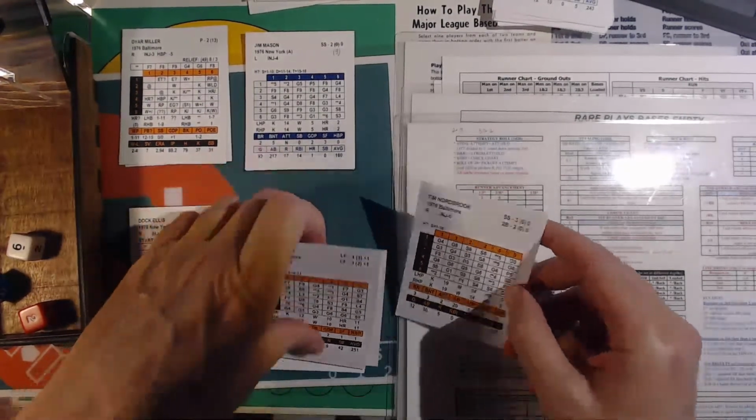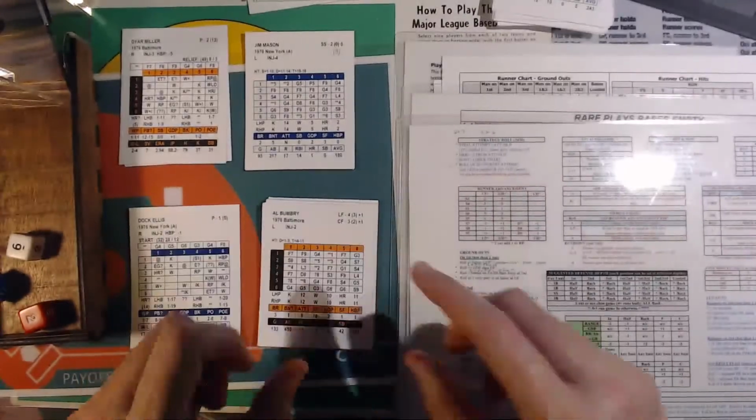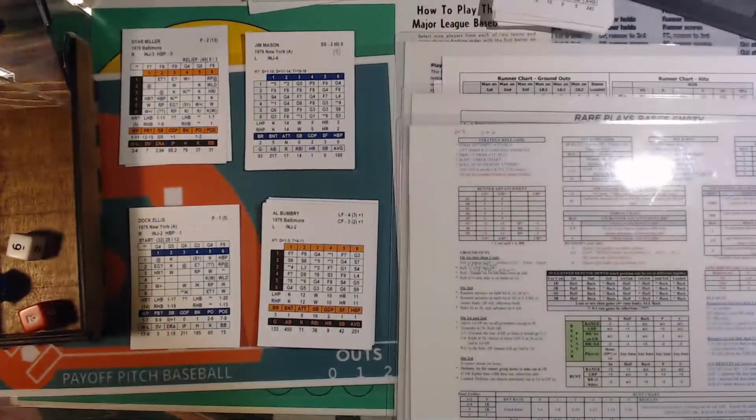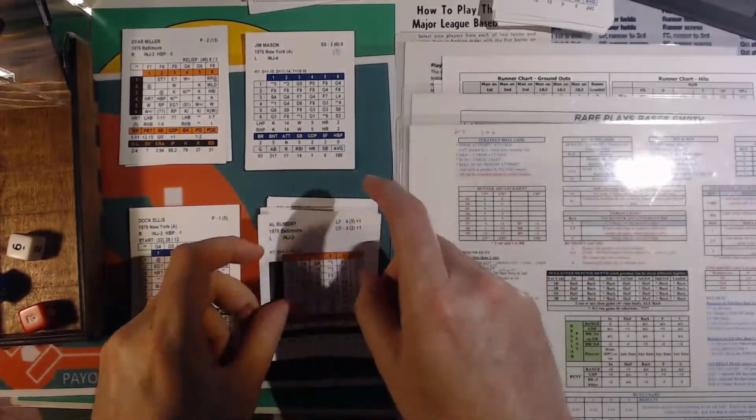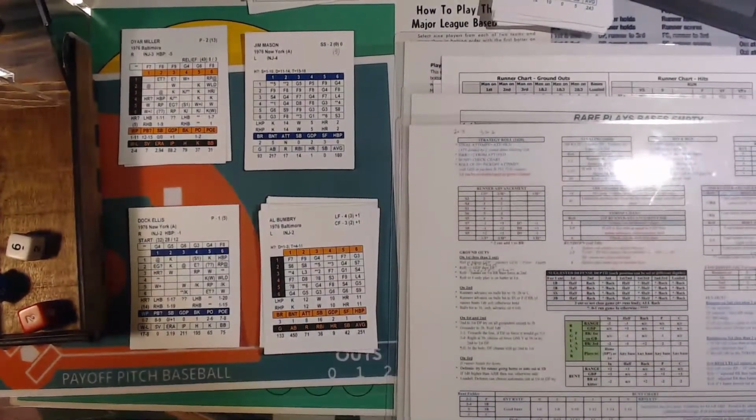And it's going to be Al Bumbry. Excuse me. So this is where we have to look. It's going to be two lefties, and I think it's time. You know what? We're gonna bring in Sparky Lyle. We're gonna bring in Sparky Lyle just like that. I know you're gonna call me Captain Hook.